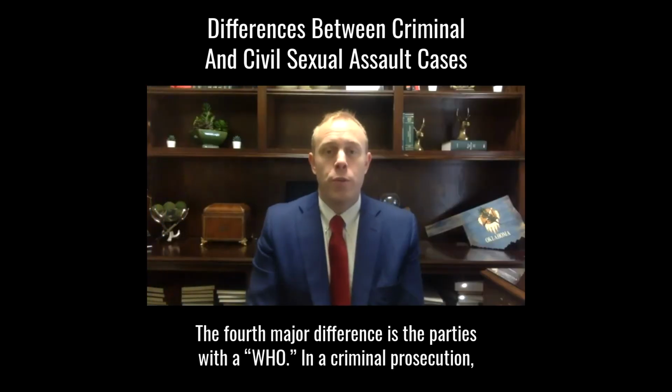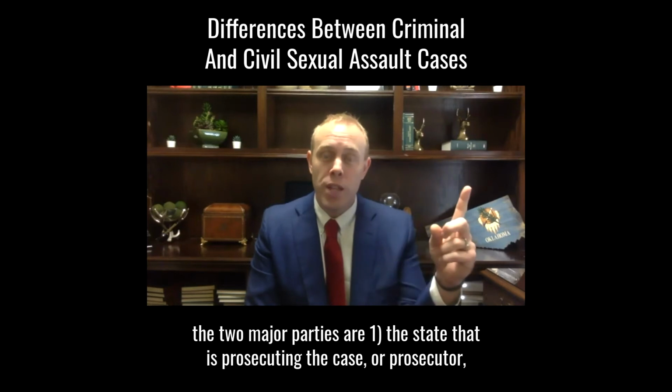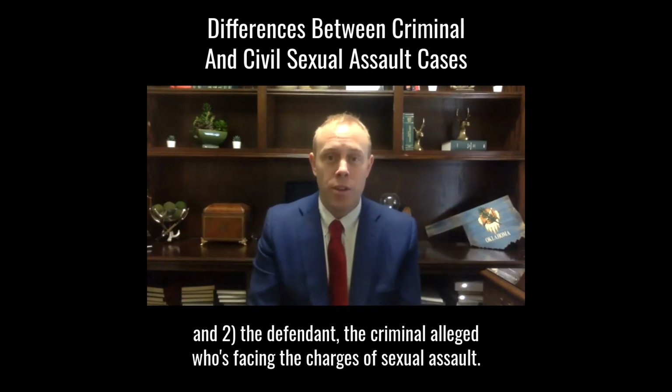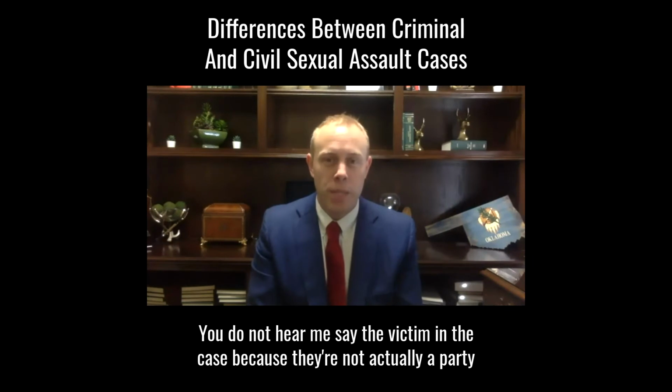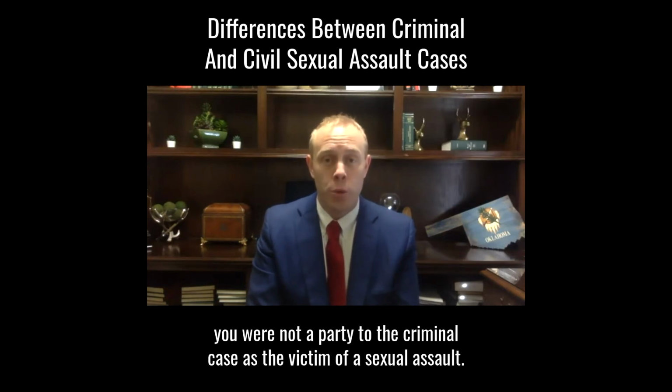The fourth major difference is the parties, or the who. In a criminal prosecution, the two major parties are one, the state that is prosecuting the case through the prosecutor, and the defendant, the criminal alleged, who is facing the charges of sexual assault. You did not hear me say the victim in the case because they're not actually a party in the criminal case. They are a necessary witness and they play a major role in the prosecution, but you are not a party to the criminal case as the victim of a sexual assault.